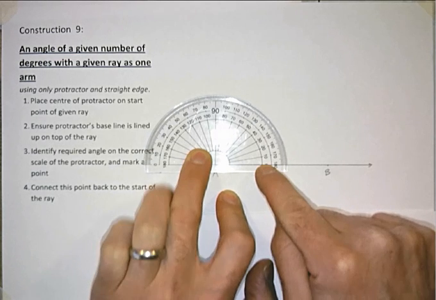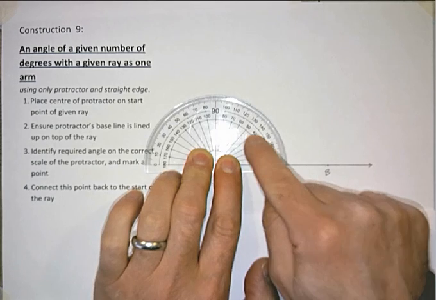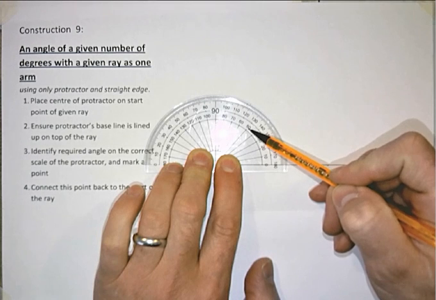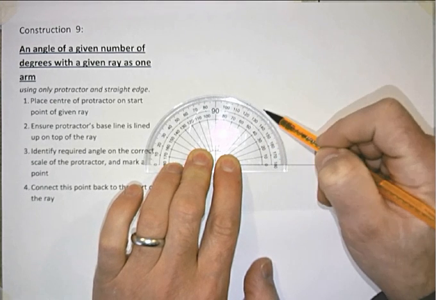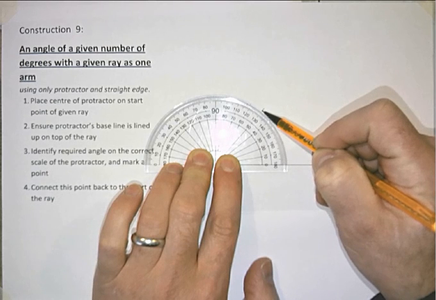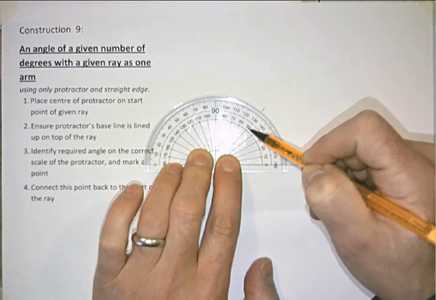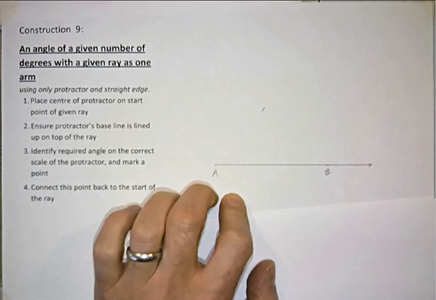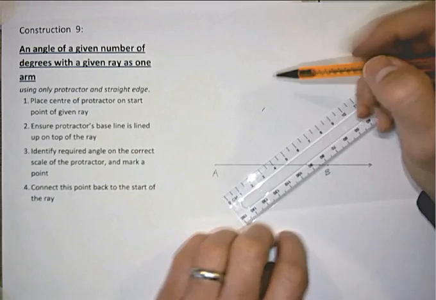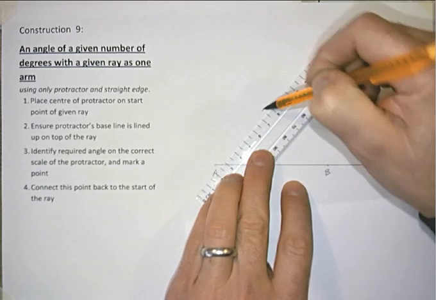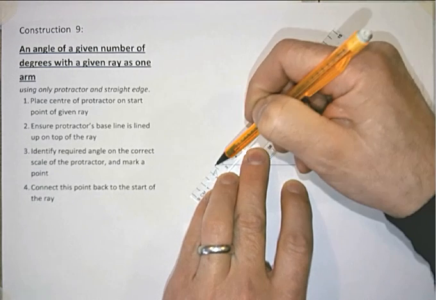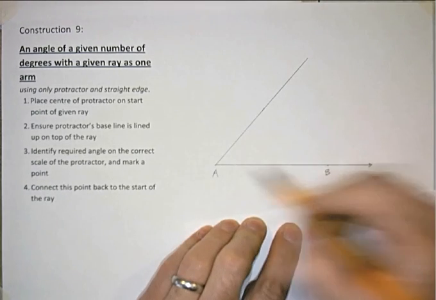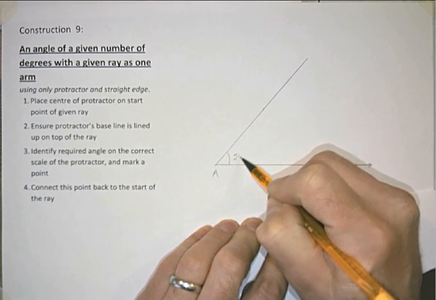So moving up from naught, 10, 20, 30, 40, 50. I have my point at 50, so I can now create a mark. Even though this is 130, we're reading off the inside scale. Now I'm able to connect up this line mark with my point A to create a second ray that has now created an angle of 50 degrees.